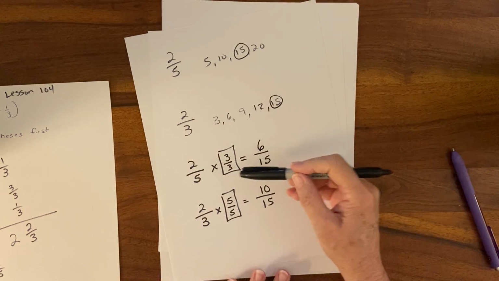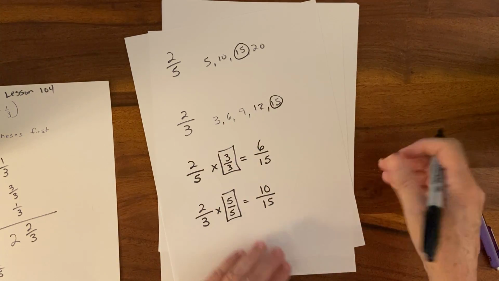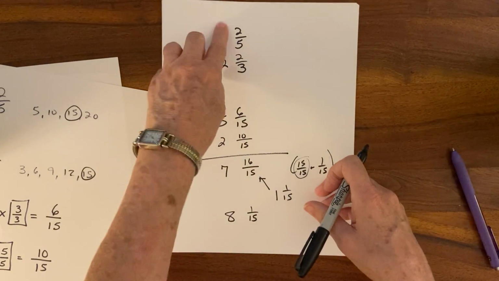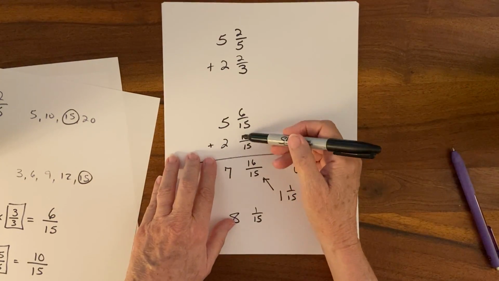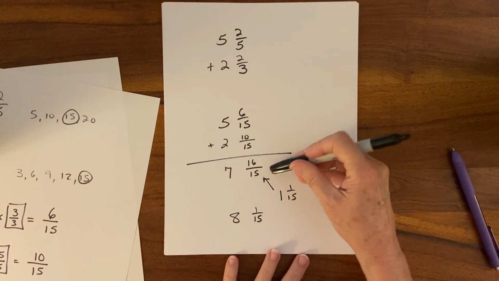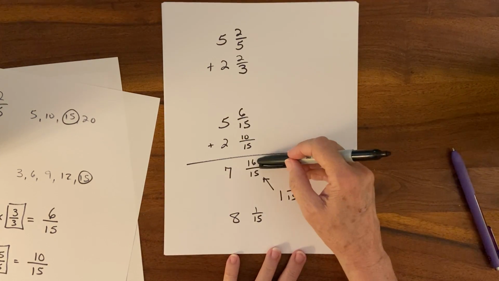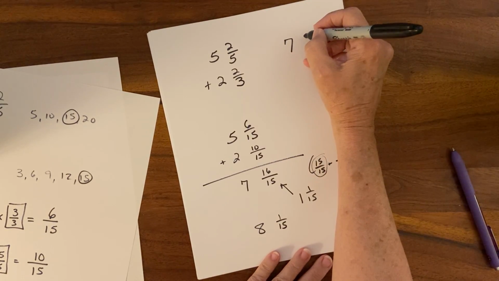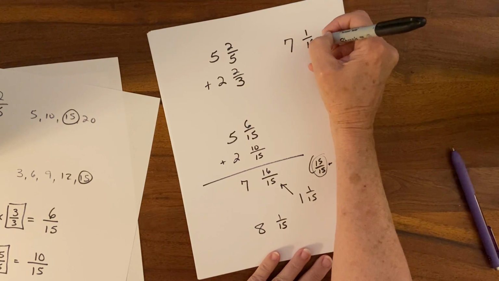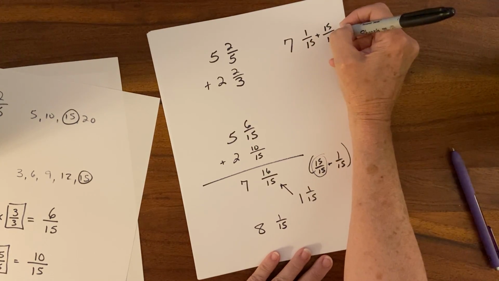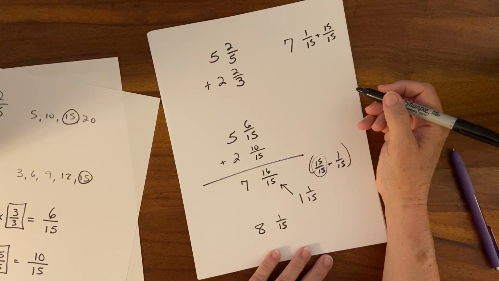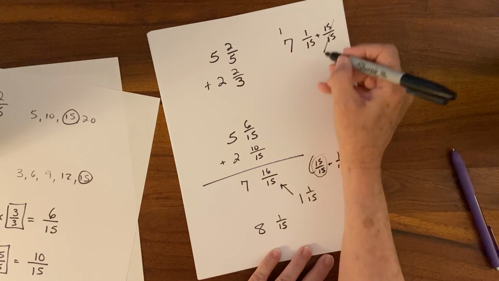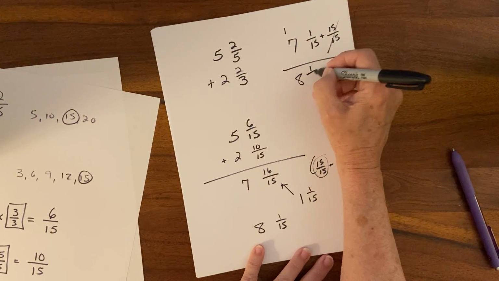Okay, so that one and that one look different, but they're both 1. So you can always multiply anything times 1. Have my new fractions here. So now I can add. This is a little tricky because you're going to have to change it. So 7 and 1/15 plus 15 15ths, right? So that turns into a 1. So 8 and 1/15.